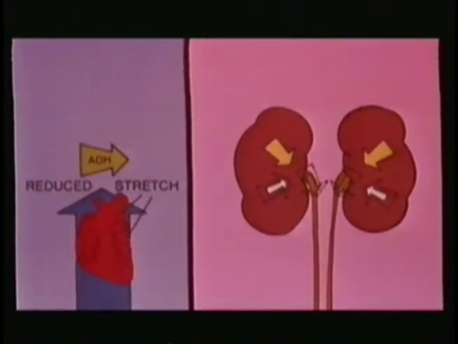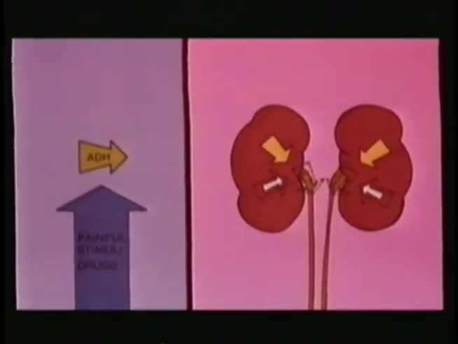30. We now recognize that release of ADH occurs when there is a reduction in the degree of stretch of muscle fibers in the left atrium, or reduced arterial pressure, or reduced stretch of the arterial tree in the region of the baroreceptors. Stimulation of these receptors by inadequate vascular volume or failure of the heart as a pump results in water retention and a fall in P-osm. 31. Painful stimuli or frequently used medications such as narcotics may also cause the release of ADH.